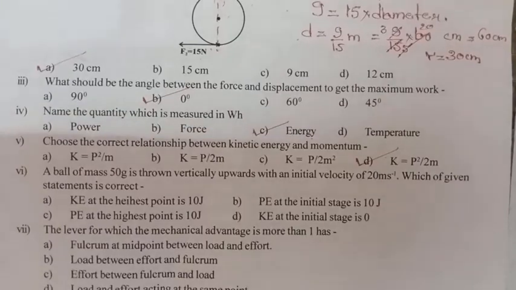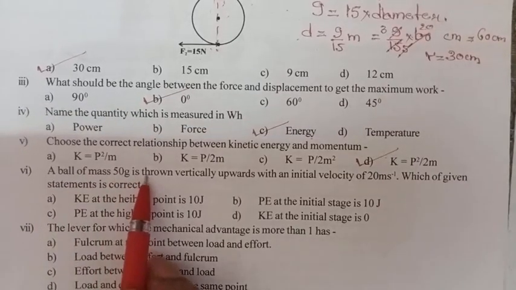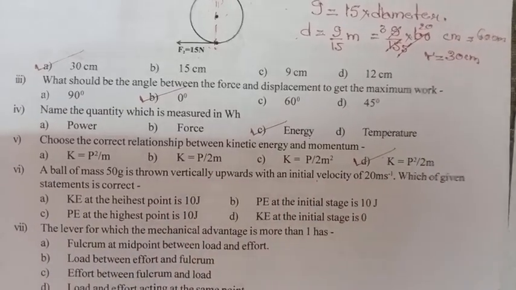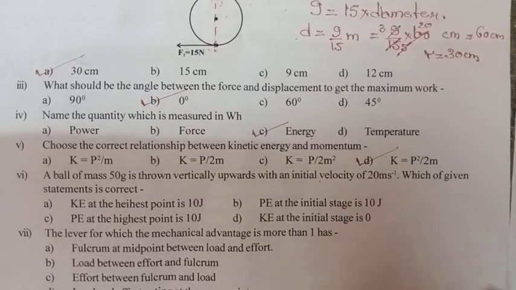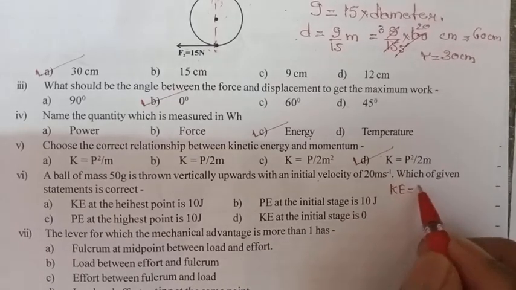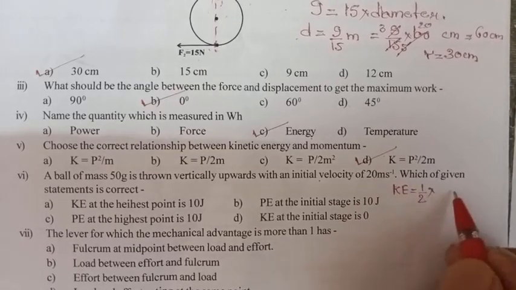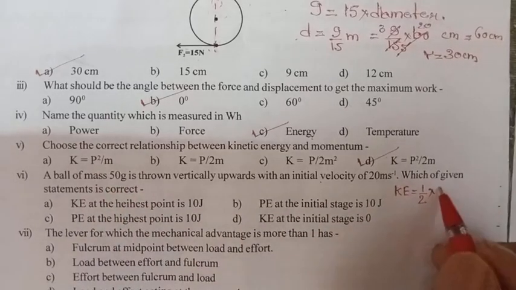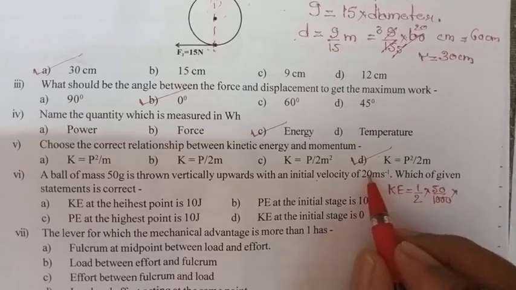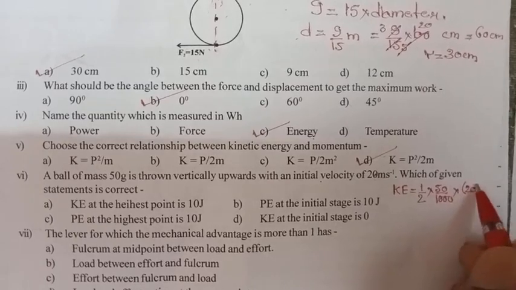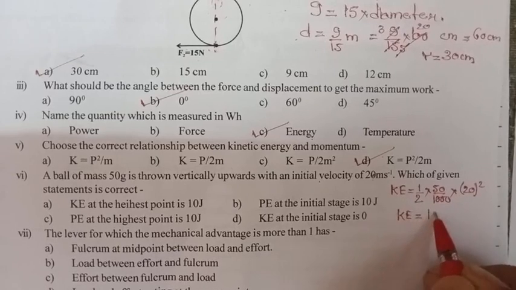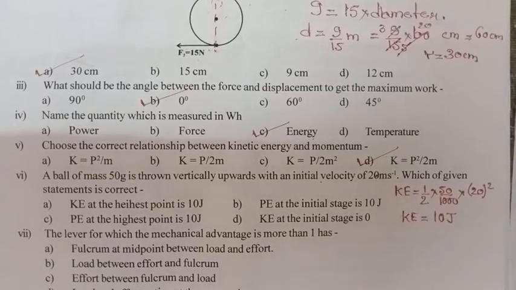Now moving on to the next part. A ball of mass 50 gram is thrown vertically upward with initial velocity. Now when you are throwing the ball vertically upward, that means you are providing kinetic energy. So let's calculate the kinetic energy provided to the ball. It's half mv square. Here m is 50 grams, so we can convert it into kilogram, and then v square, so square of 20. If we simplify it, we are getting kinetic energy imparted 10 joule. So this is the kinetic energy imparted.